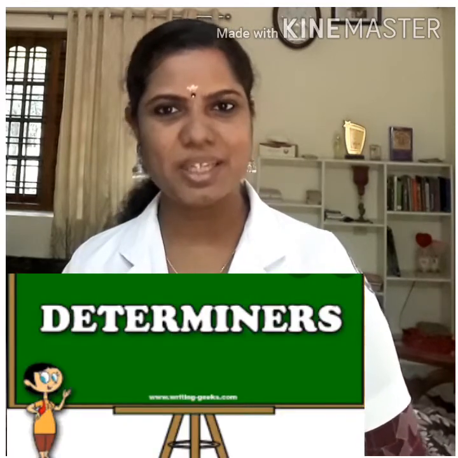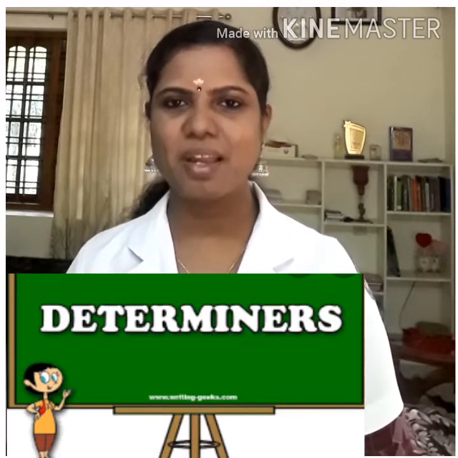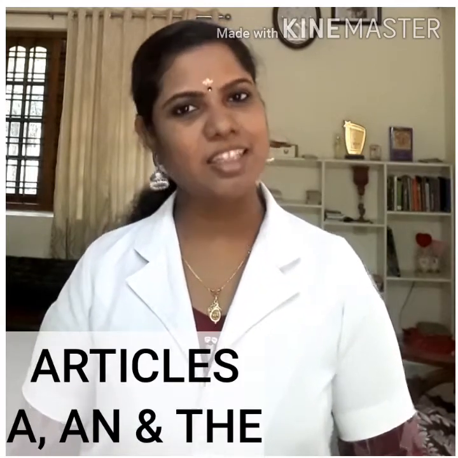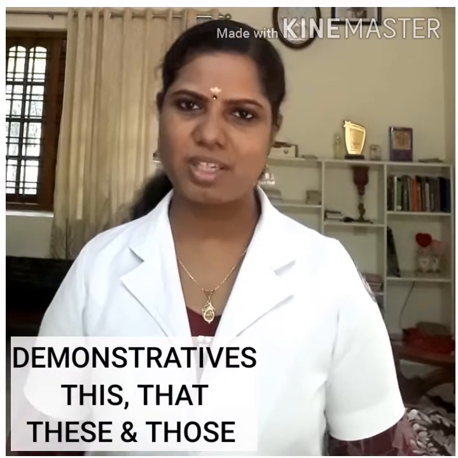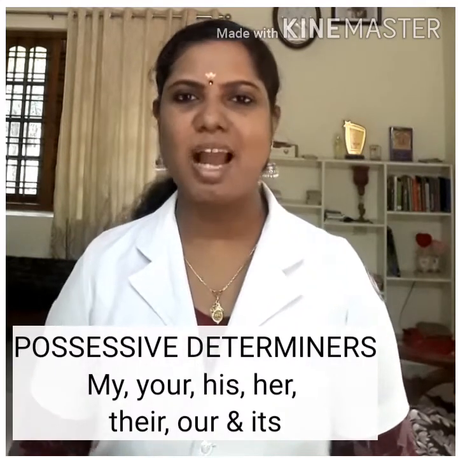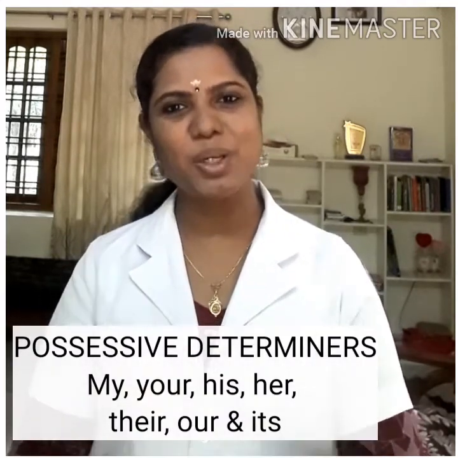We were discussing determiners, the third chapter from our grammar text. We already mentioned what is a determiner and the four types of determiners. We discussed three types in detail. So, which are the four types of determiners? The first one being articles. Which are the three articles? A, an and the. And we also discussed demonstratives. Which are the demonstratives? This, that, these and those. And we also discussed possessive determiners. Which are the possessive determiners? My, your, his, her, their, our, its. All these are possessive determiners.